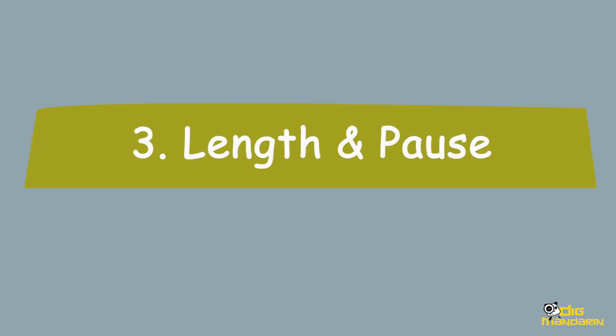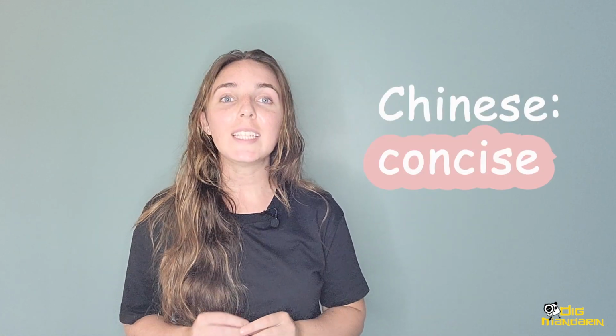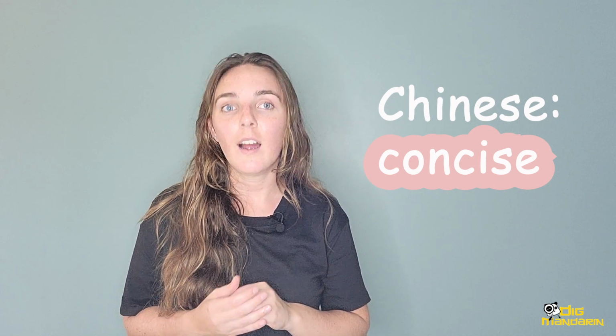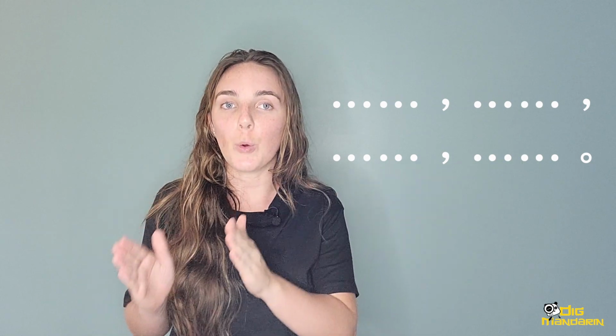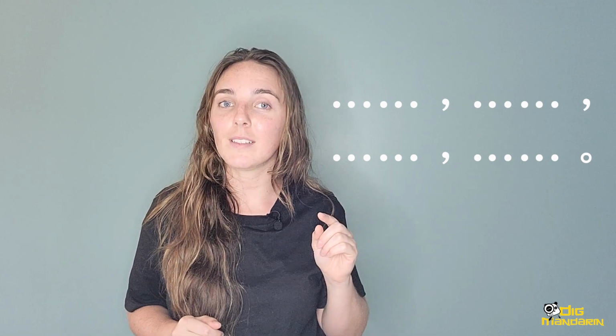第三个. Get the meaning, forget the words. This is a saying that sums up the differences in length between English and Chinese sentences. English grammar is arguably more difficult. Chinese is very concise. A lot of English speakers may find themselves making run-on sentences in their daily life. Chinese can have a very long sentence, but the sentences are divided into short phrases separated by commas.